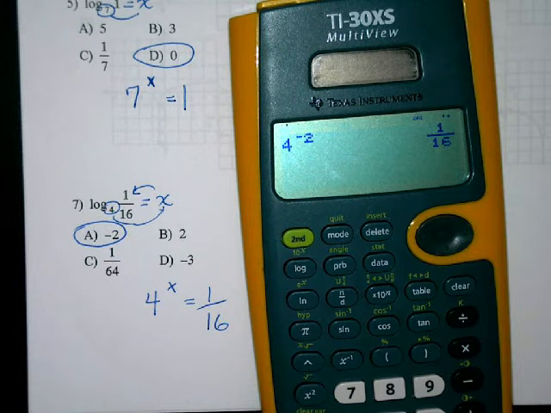Hopefully y'all got 15.1 done on the homework. If you don't, go back and finish that, because we will get done here in the review in plenty of time.